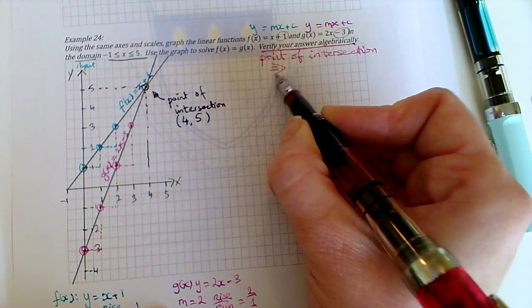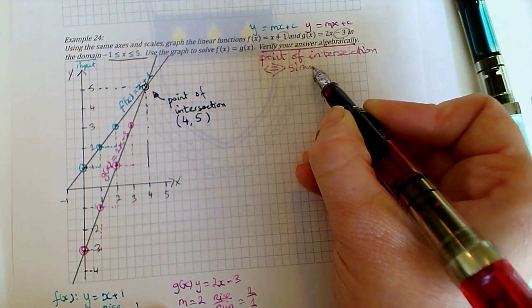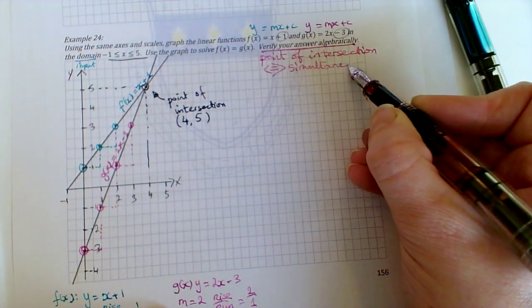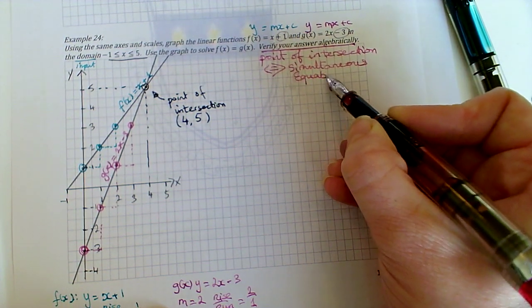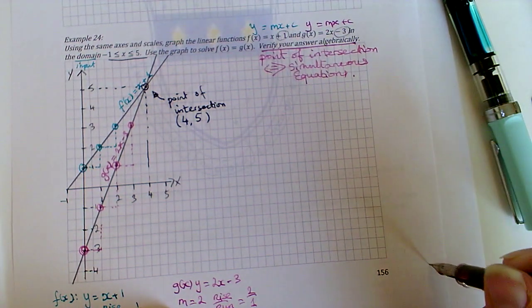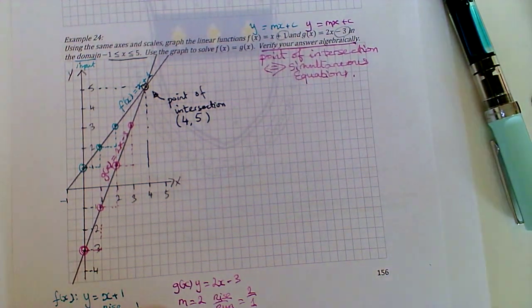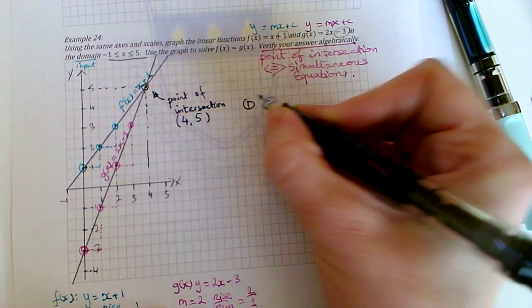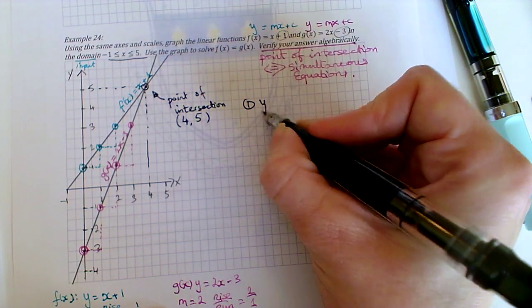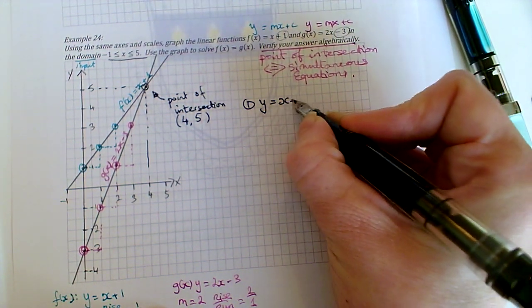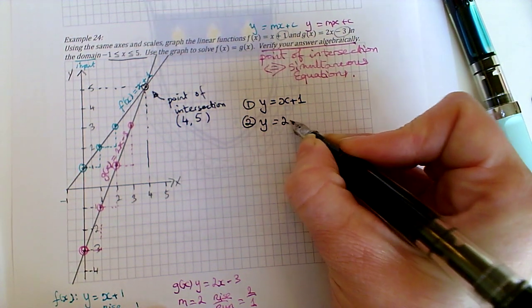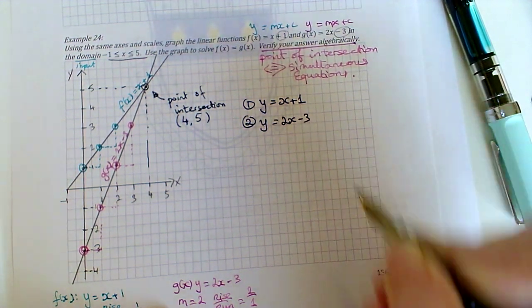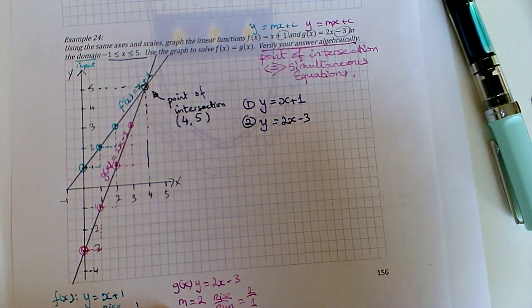So point of intersection and simultaneous equations are synonymous in maths. What are my two equations that I'm solving simultaneously? My first equation is y equals x plus 1. And my second equation is y equals 2x minus 3. So I'll solve these simultaneously.